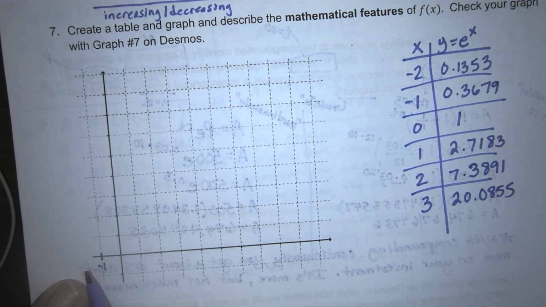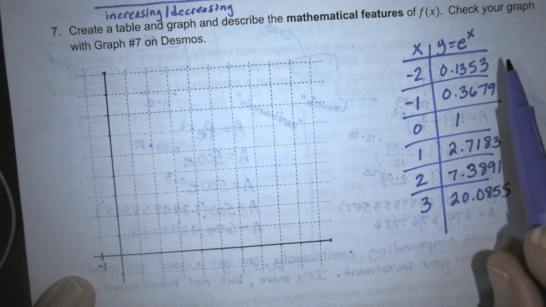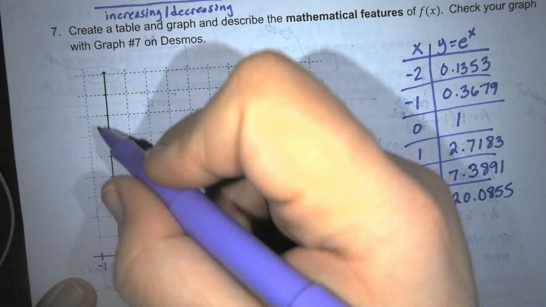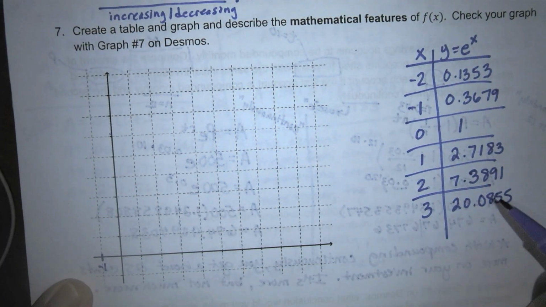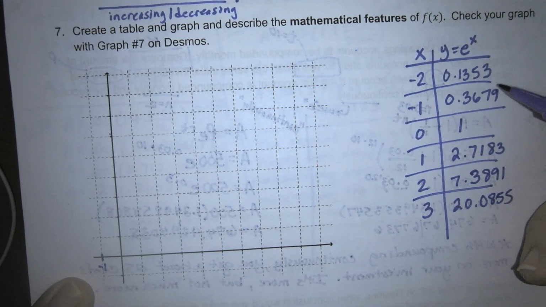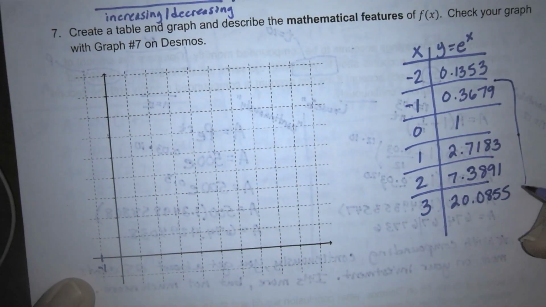So I'm not going to be able to fit -2, but -1, our numbers are mostly below 10. So I think I can count 1, 2, 3, 4, 5, 6, 7, 8, 9. Yeah, I'll be able to fit everything but the last one. The first one and the last one won't fit. So we'll get these 4 in the middle on our graph.